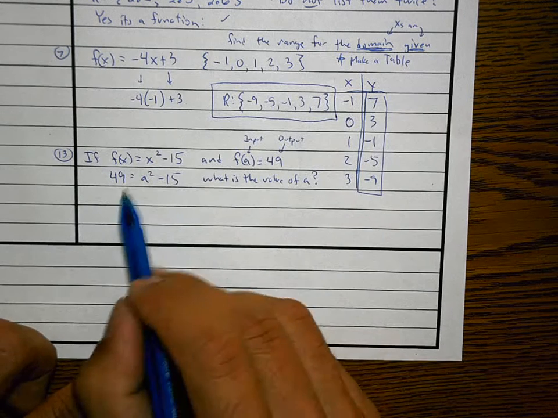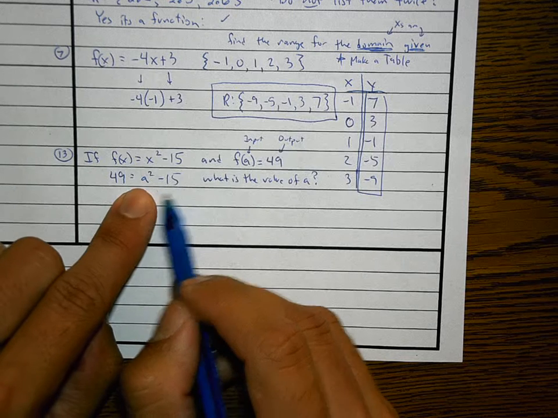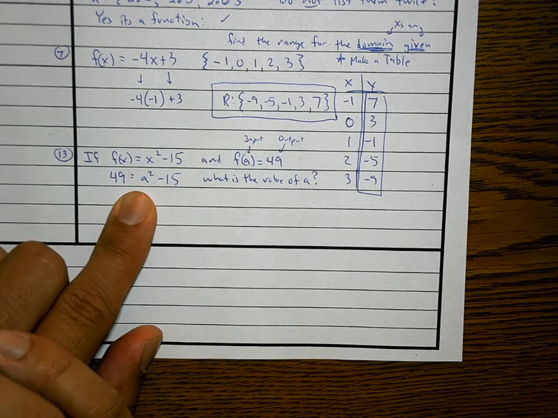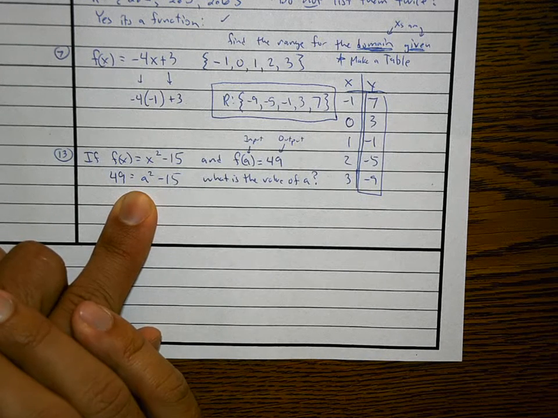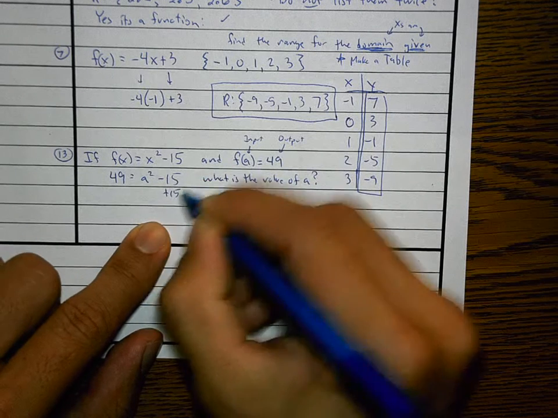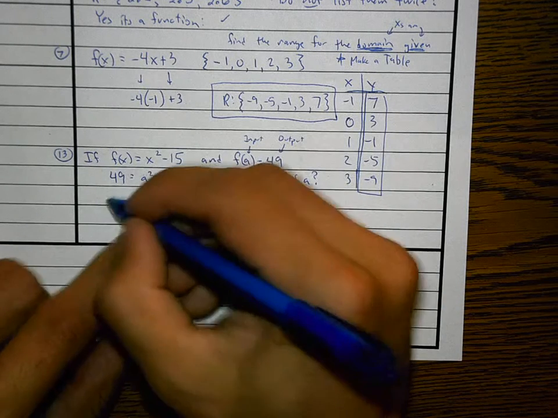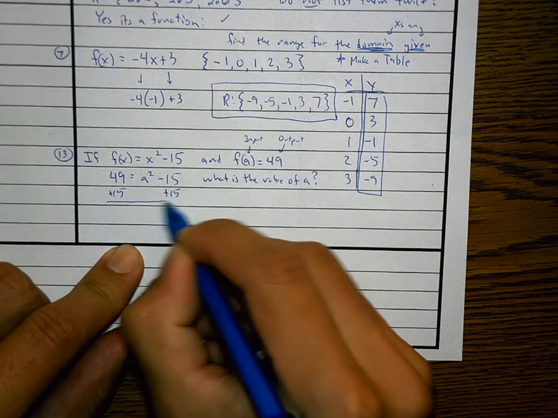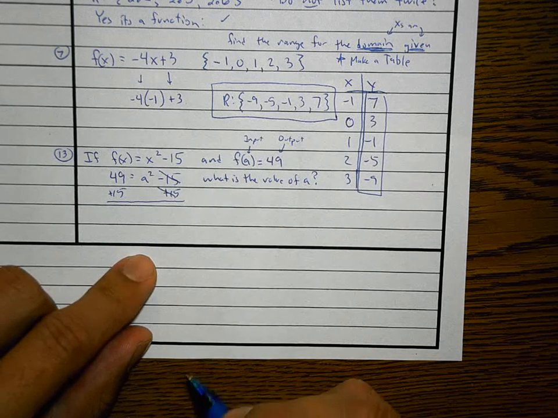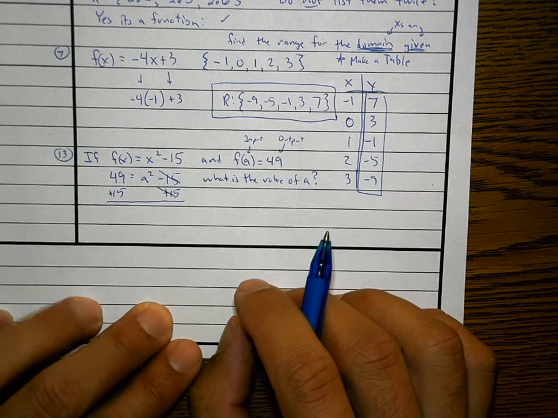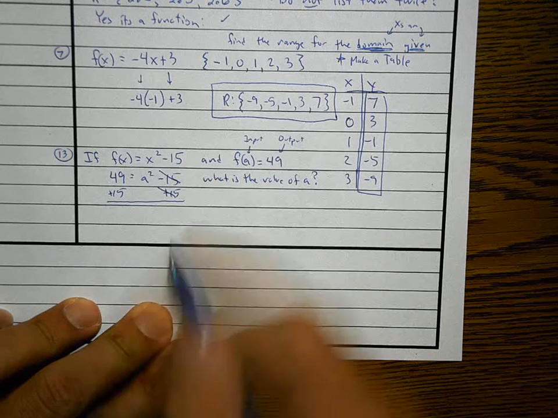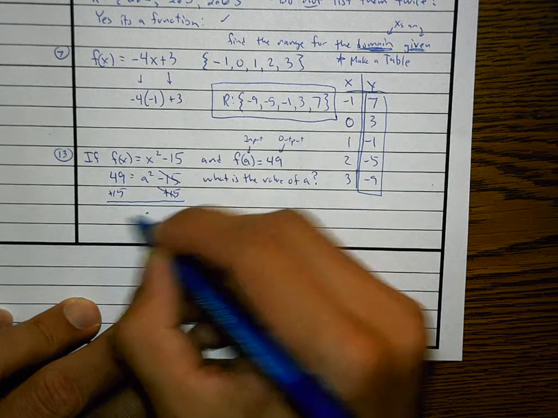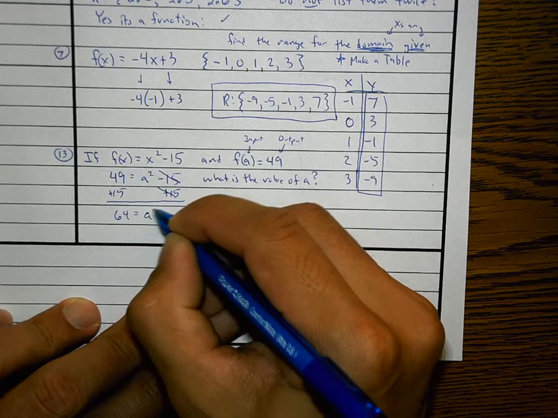You're going to get the a by itself. You're going to do the opposite of subtracting by 15. And Gracie, what is the opposite of subtracting by 15? Adding 15. Do I just add 15 to this side, Gracie? No, you add it to the 49. Which is what? Do you know? I know that's hard to do in my head. That's why I was hoping you could do it. She has a calculator. 64 equals a squared.